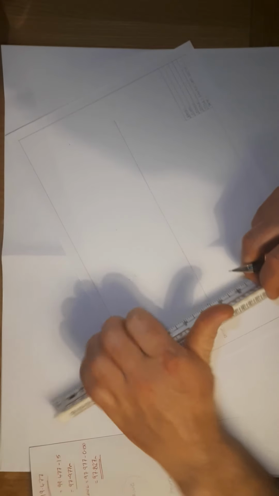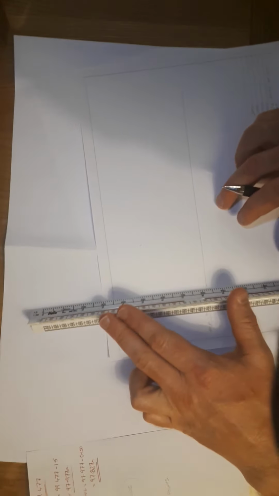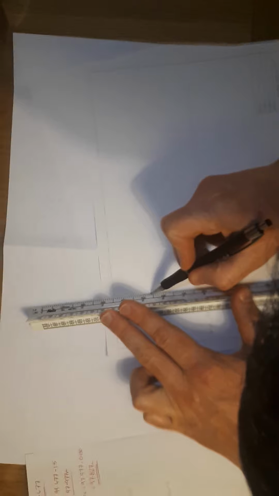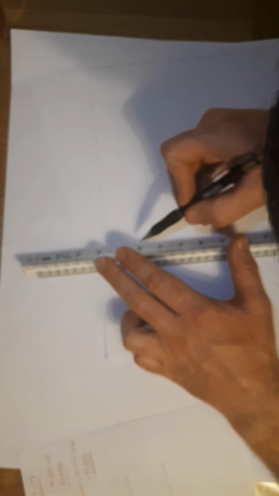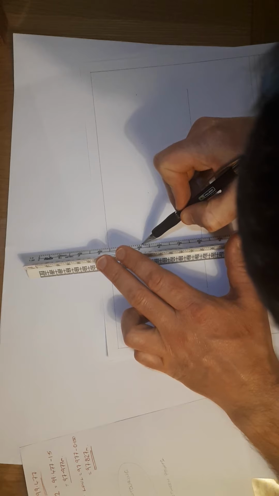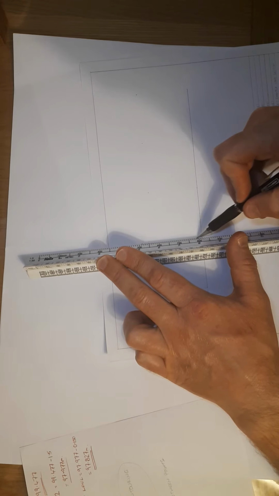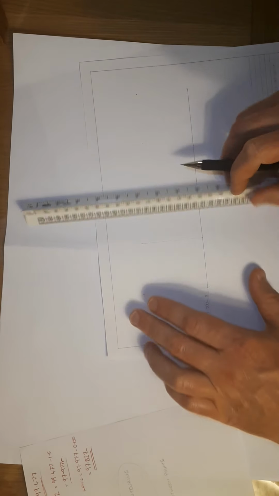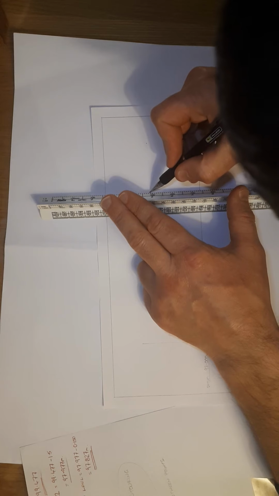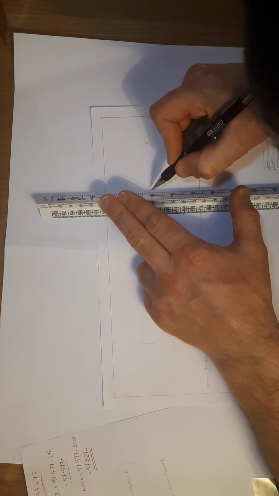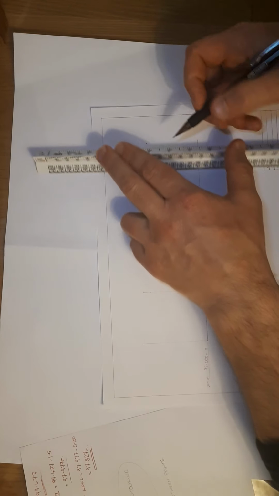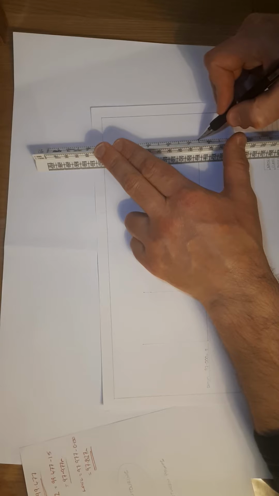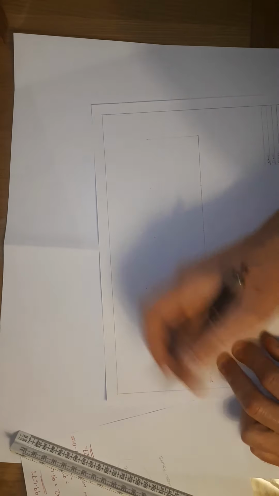What I'm going to do now is first of all join the points up vertically. I'll put that in there as faint as I can, so you can see them. So there's our ground profile now.